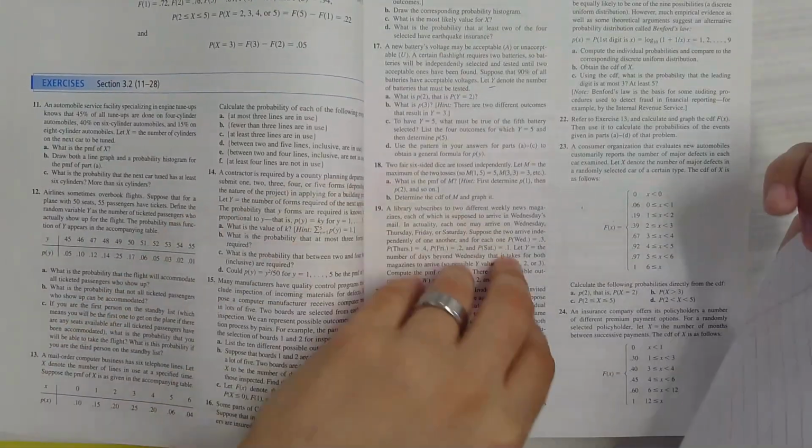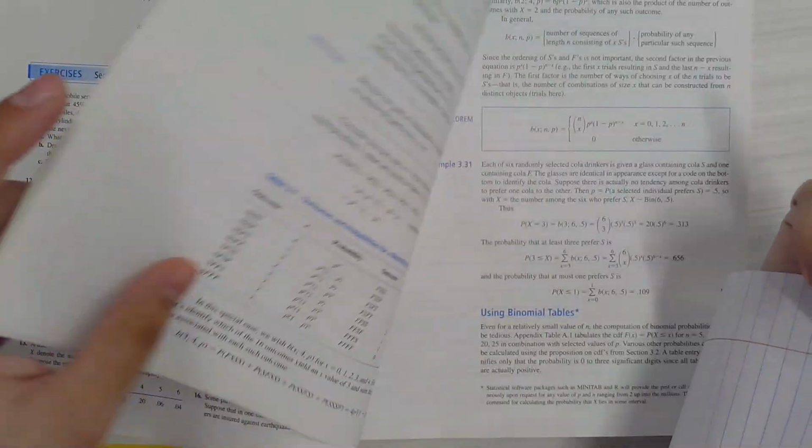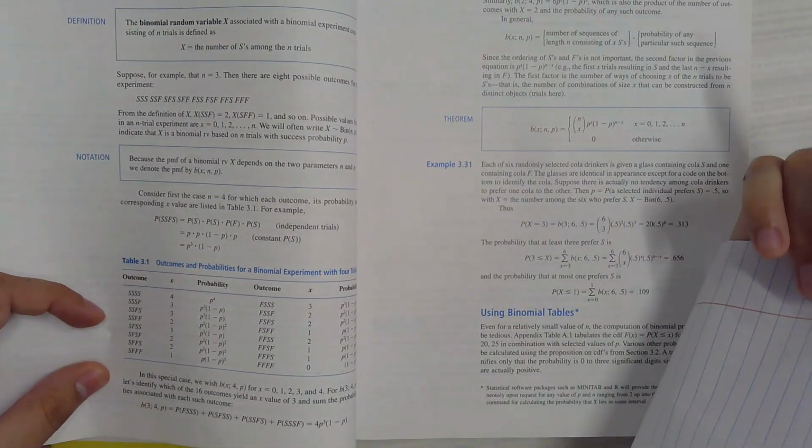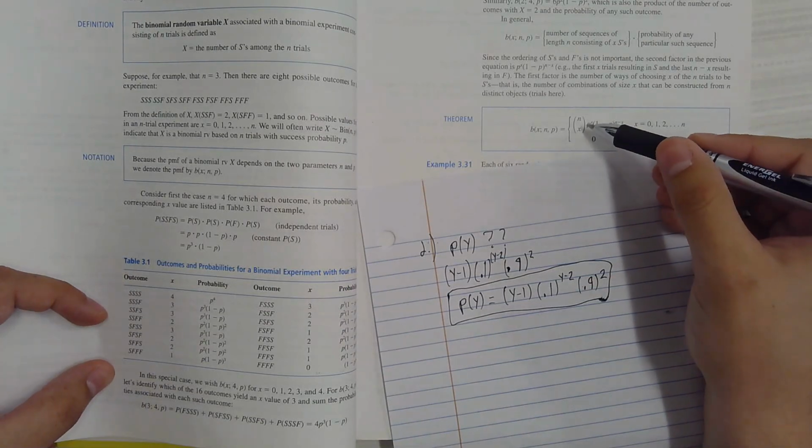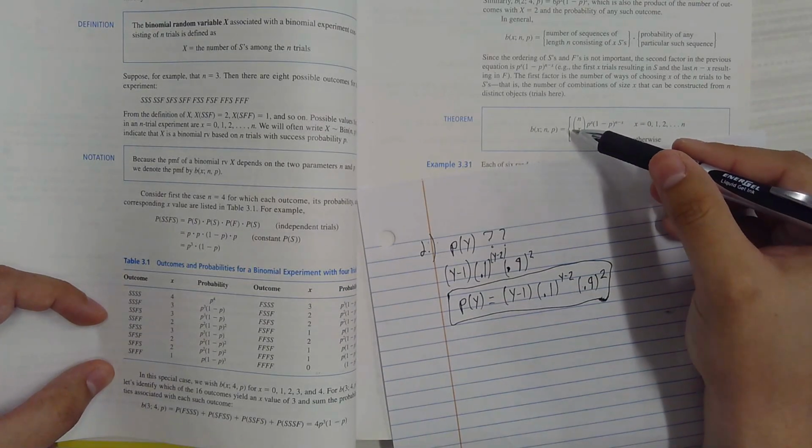That's maybe the next chapter. The values. Yeah, here's the binomial.